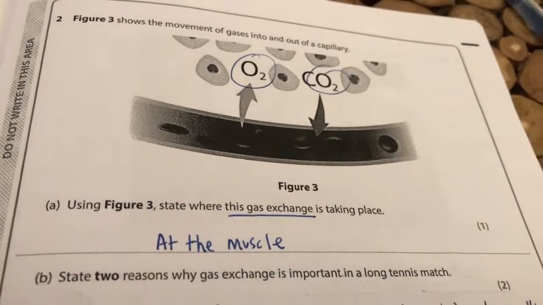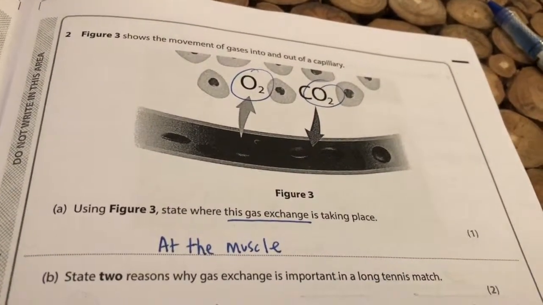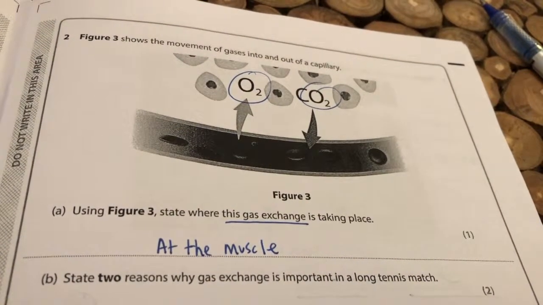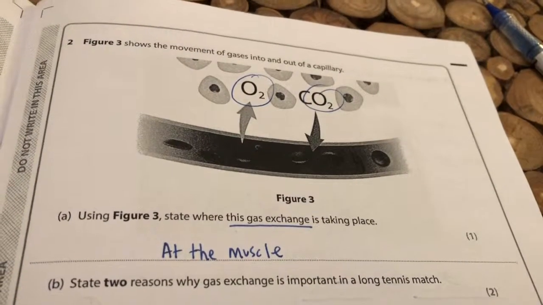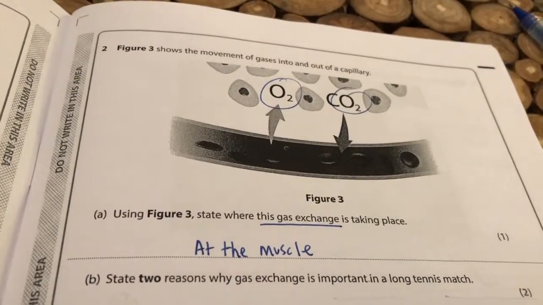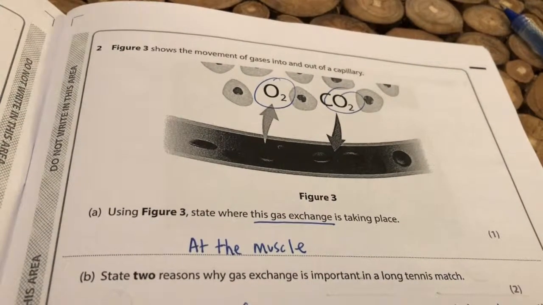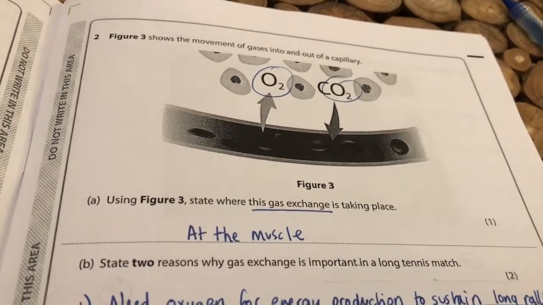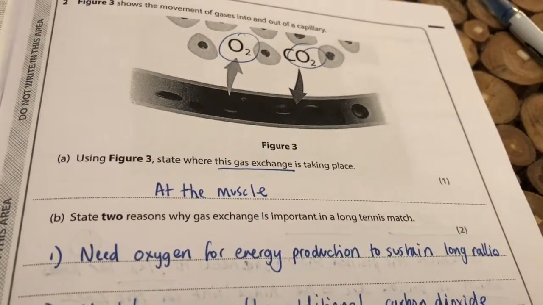State 2 reasons why gas exchange is important in a long-term tennis match. Now, again, the sporting example is important here. It's only worth 2 marks. So again, you don't have to explain, there's no connectives needed here, but you do need to refer to the fact about the long tennis match.